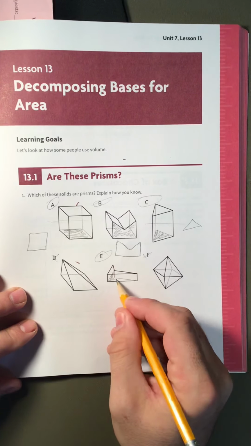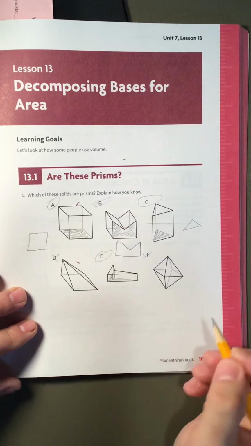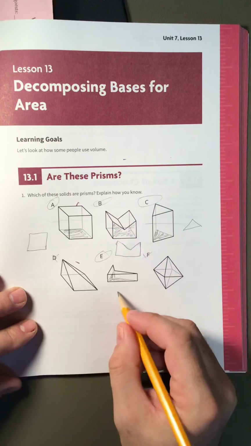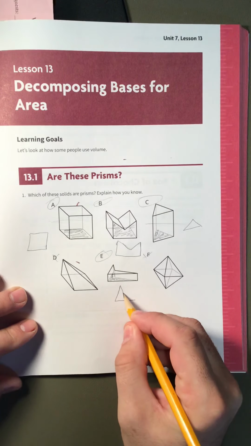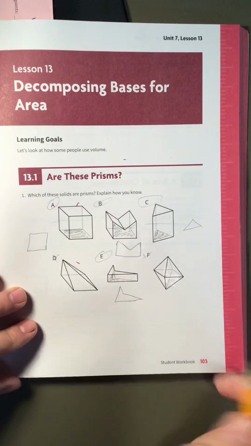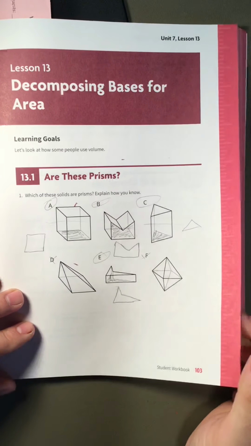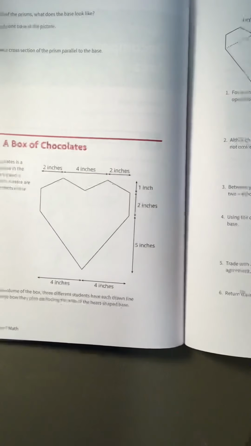And E, the little arrow looking shape here. Again, it's a prism. It wants you to draw it out. Again, do the best you can. That would be what your cross section looks like. Okay, so that kind of answers 1 and 2 on page 103 and 104.